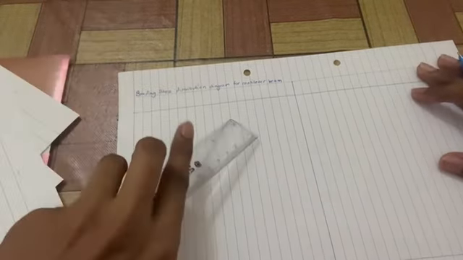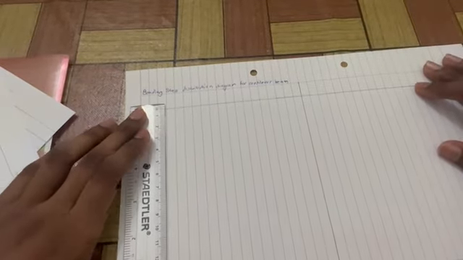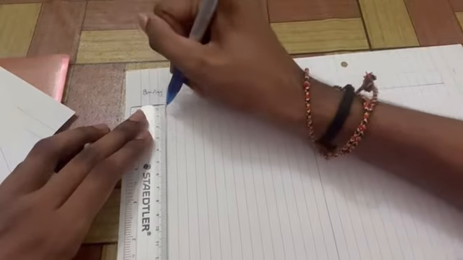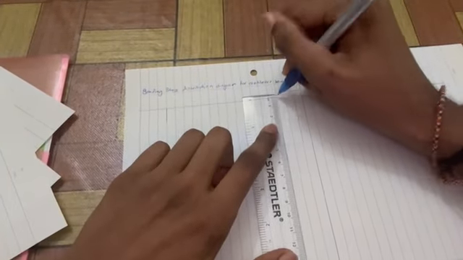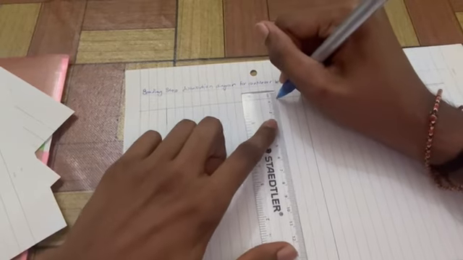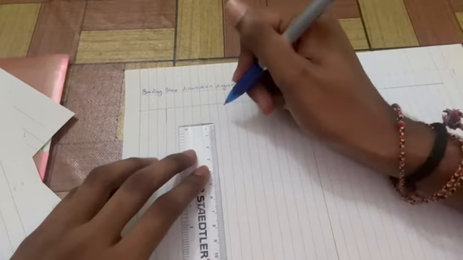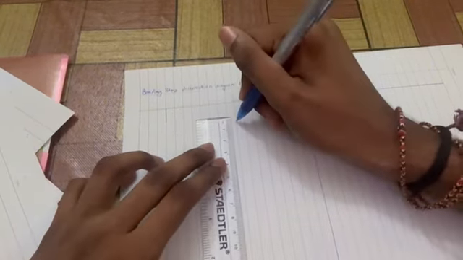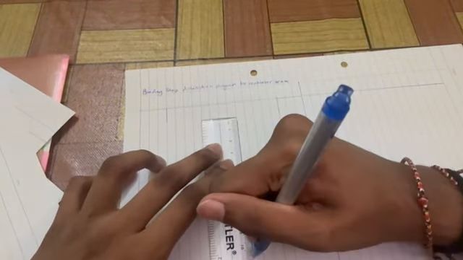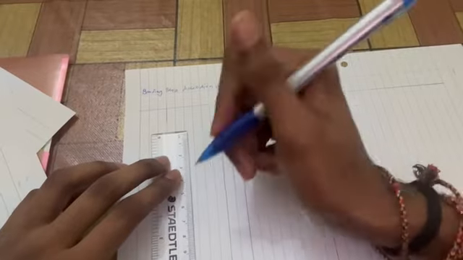First, this is where we're going to draw the I diagram. So let's draw it nicely, like this. 1, 2, 3. Let's make some beautiful lines here too.